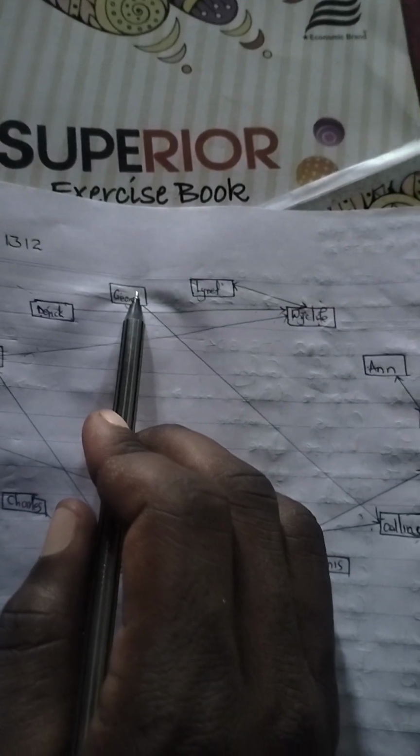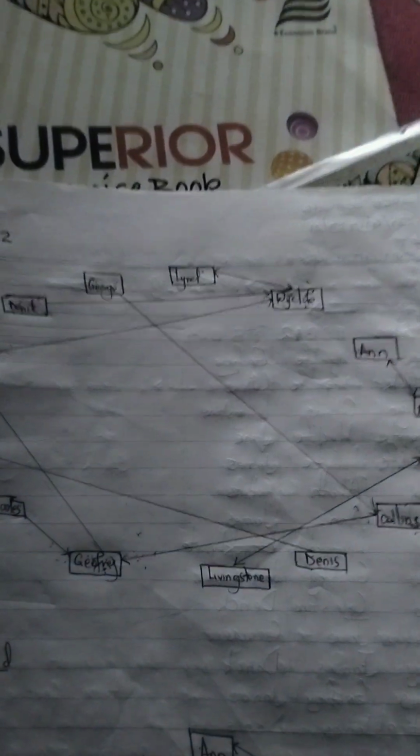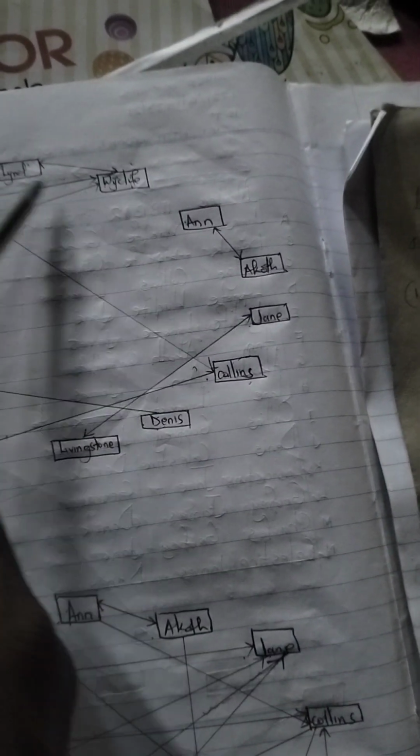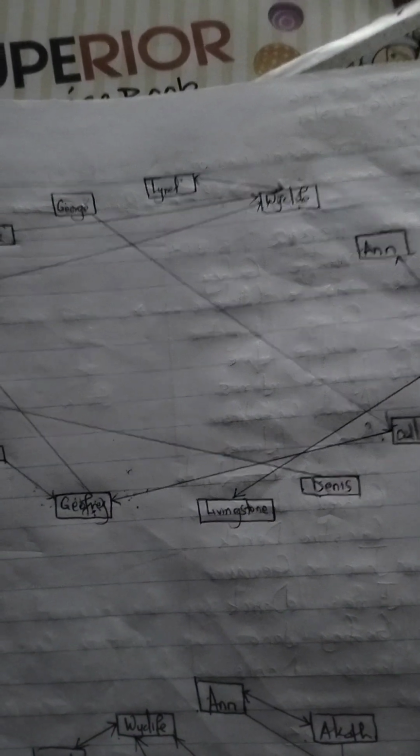Haya, then from Collins, there's another node from Collins to George. That's now the 4th one. So plus 4, yeah. So there is Lynette to Wycliffe 1, Derek to Wycliffe 1, James to Wycliffe 1. That's why we have written 1 times 3.